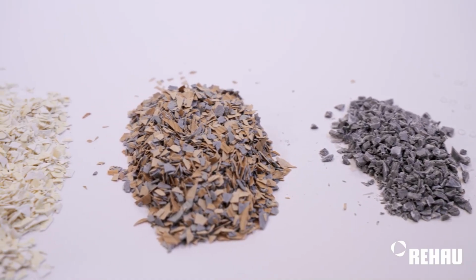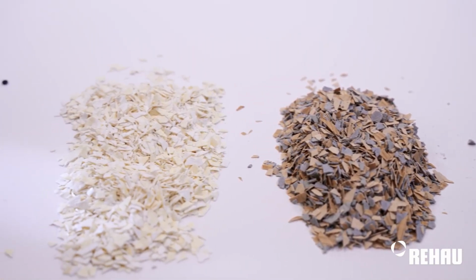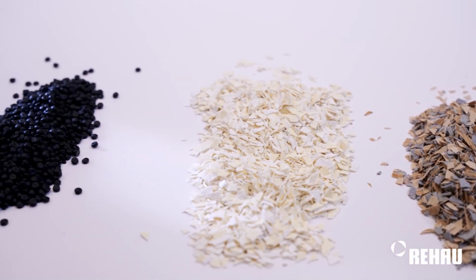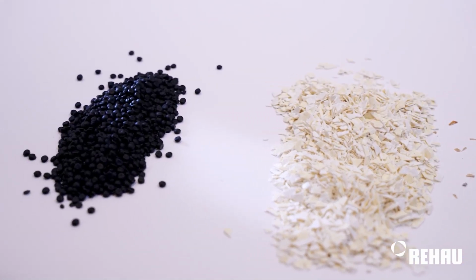So to sum it up, the materials each have different properties. And every type of edgeband or material has its own valid reason for existing. Get in touch with us and we'll help determine exactly what material you need to produce the right products.